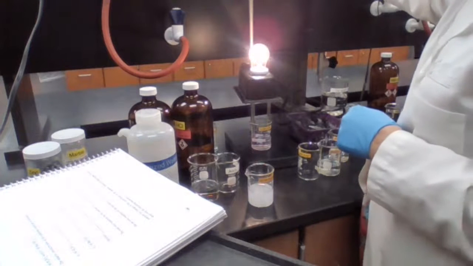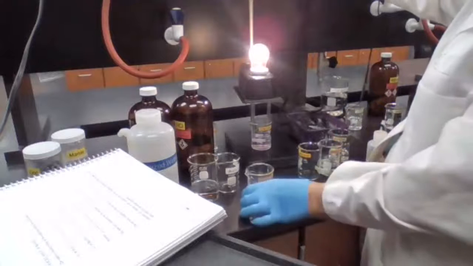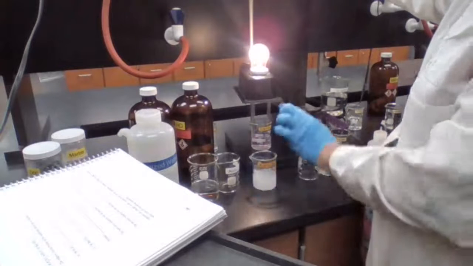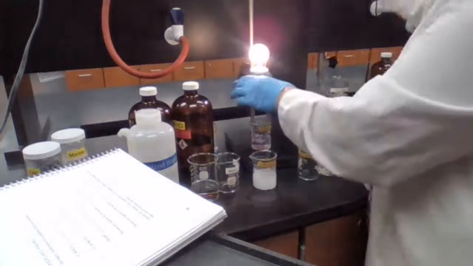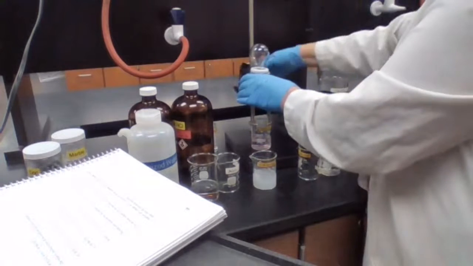The question is, what happens if you make barium hydroxide react with sulfuric acid? So we are going to try that now.